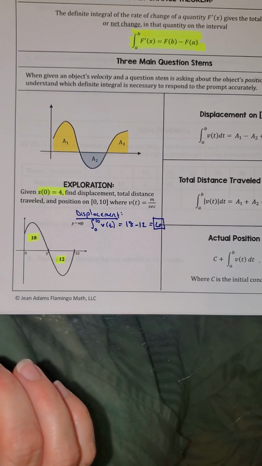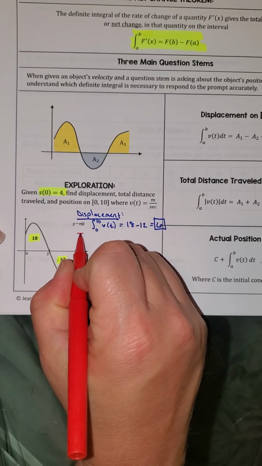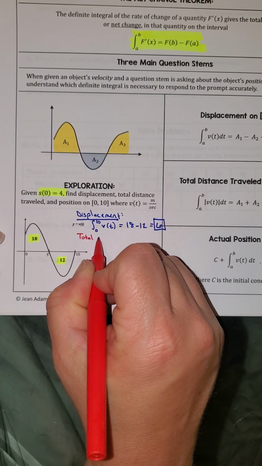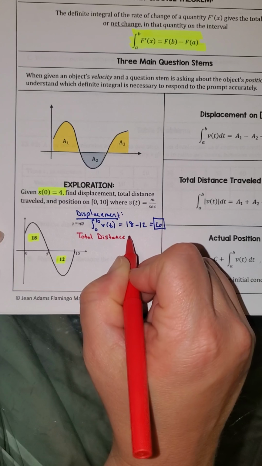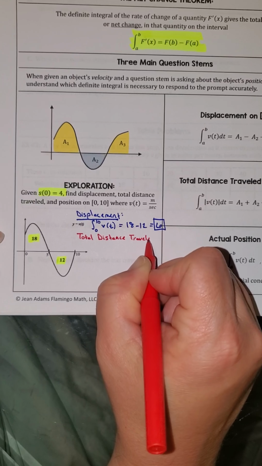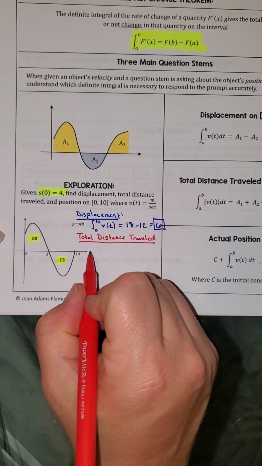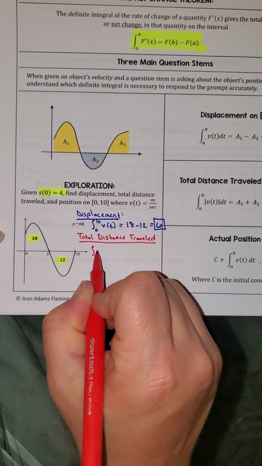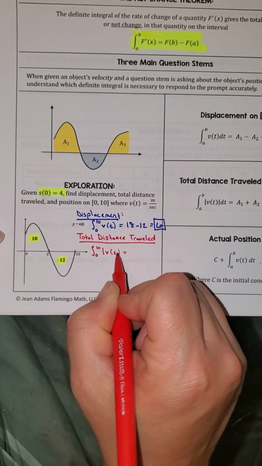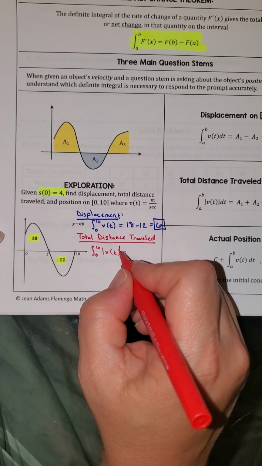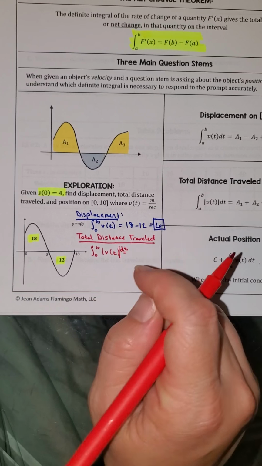And then the next we have total distance. That's this next one. This is the total distance, the part that the particle traveled. So this one is the absolute value of the velocity function from 0 to 10, dt. I forgot dt on this one, and actually I forgot on the last one too.